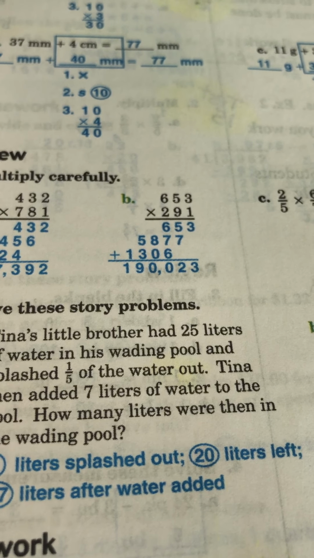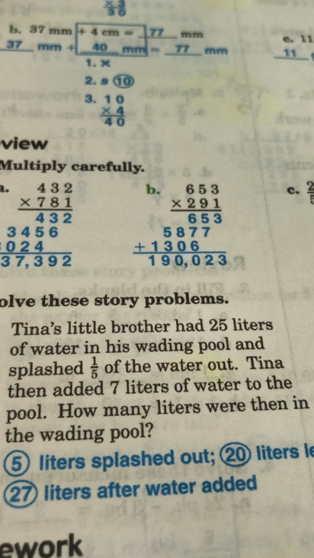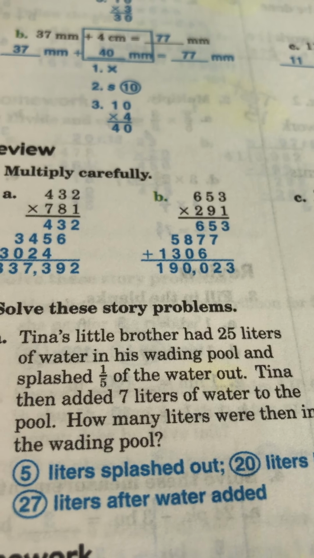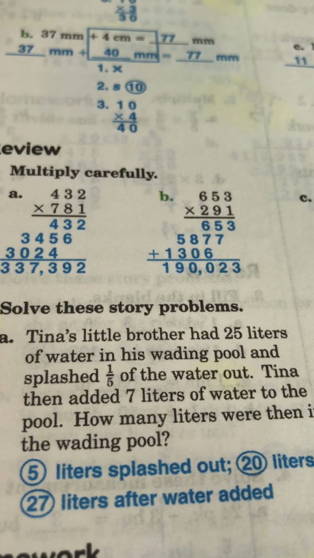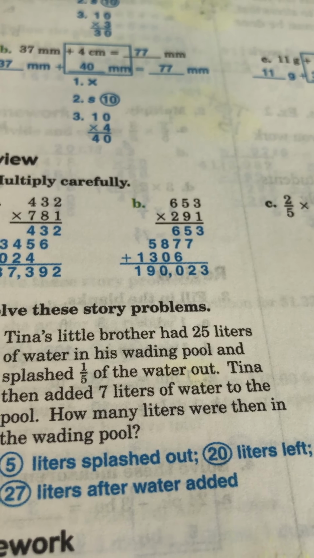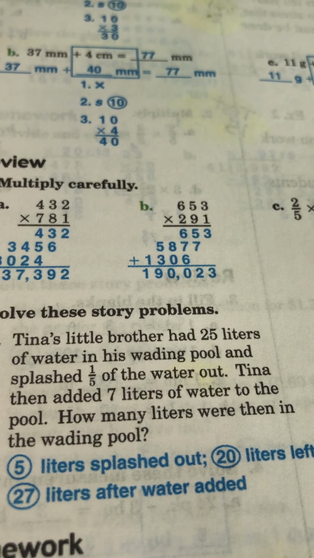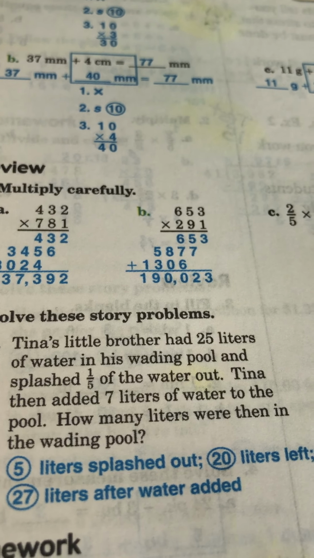Now it says that Tina added 7 liters. So if you have 20 liters left and you add 7 liters that Tina added, then you have 27 liters after water is added. Does that make sense? It's pretty simple, really, if you think about it. Okay, I'll leave that wording there so you guys can get it.